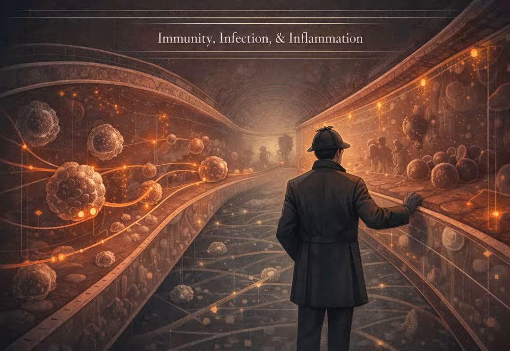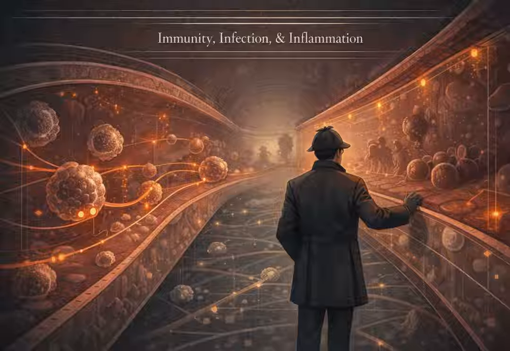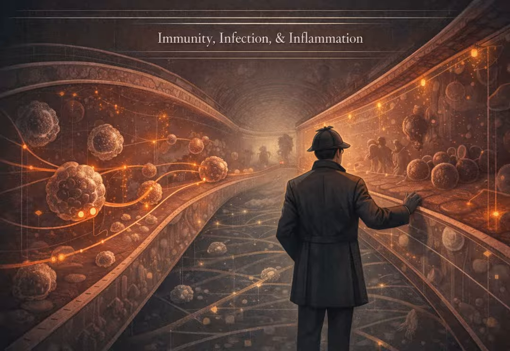So for today's deep dive, we're focusing on Physio 03: immunity, infection, and inflammation. A small topic. Just a light one. And to guide us, we're pulling from the two giants, the two Bibles of medical physiology. We've got Ganong's Review of Medical Physiology, and we're also weaving in the perspective from Guyton and Hall.